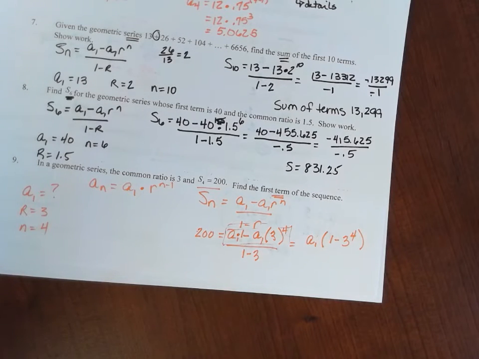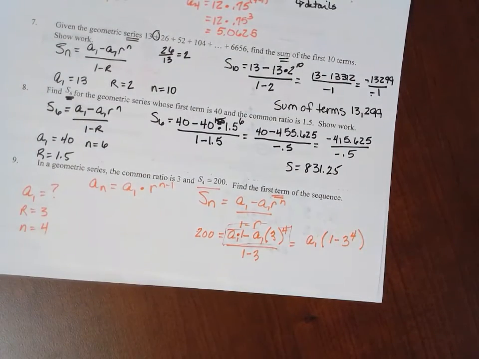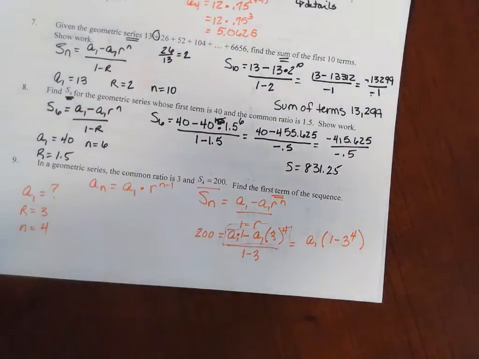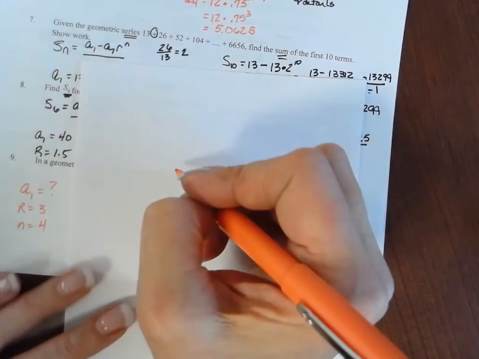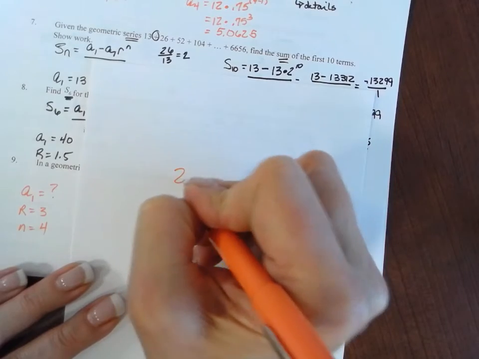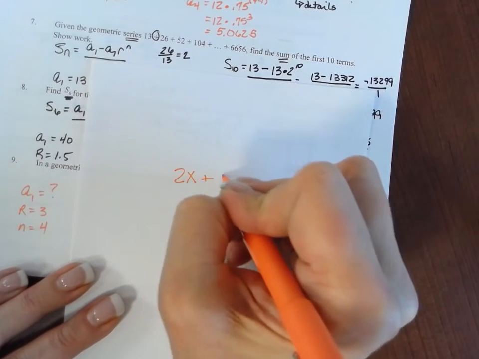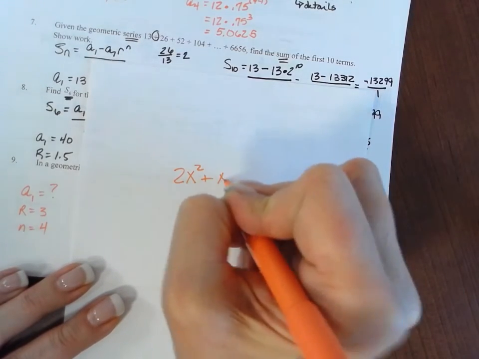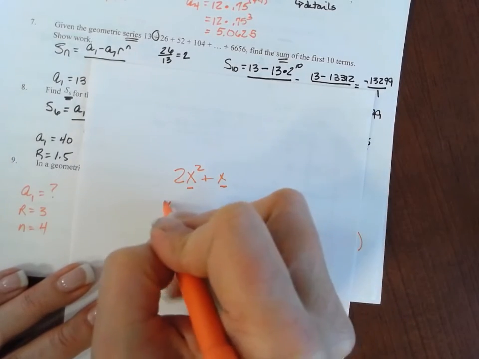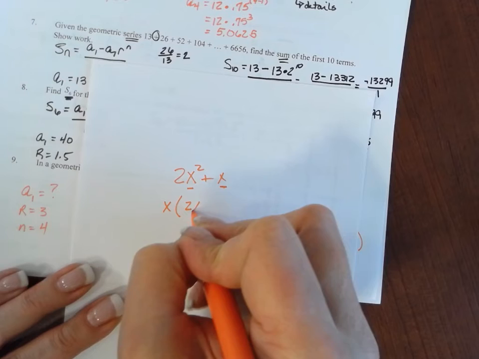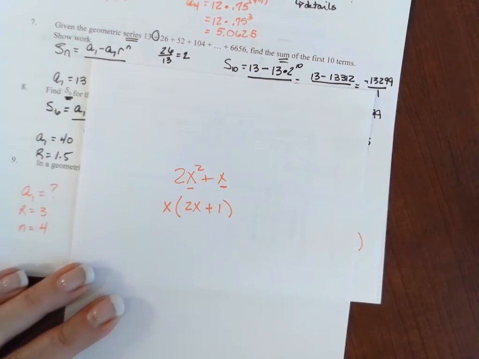Corey, I lost you, didn't I? Okay, so think about it if I have, let's say, 2x squared plus x, right? And since I have an x in both of them, I can factor that out and I'd be left with 2x plus 1, right?